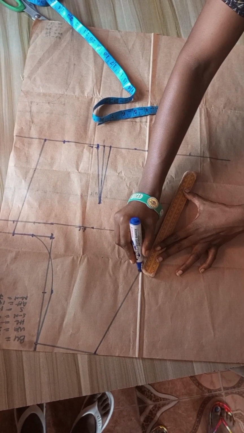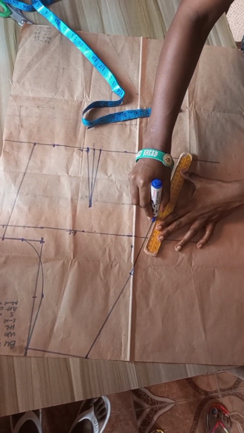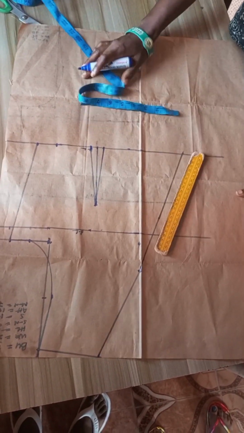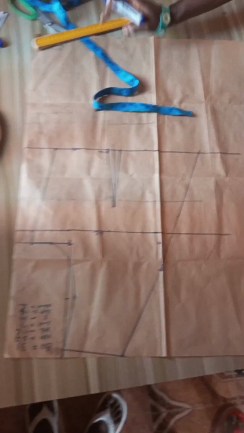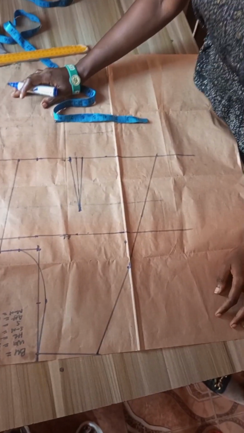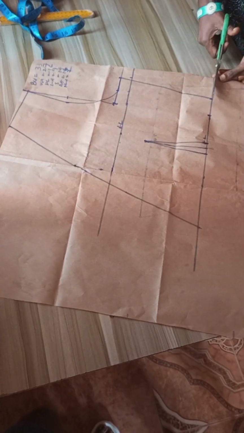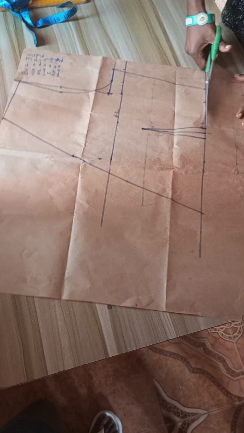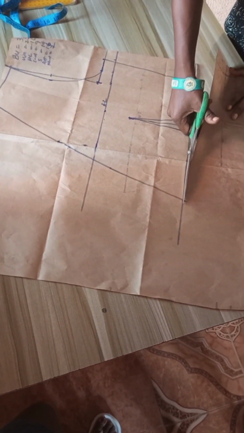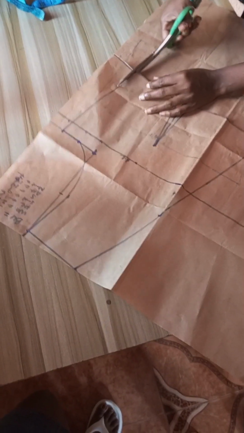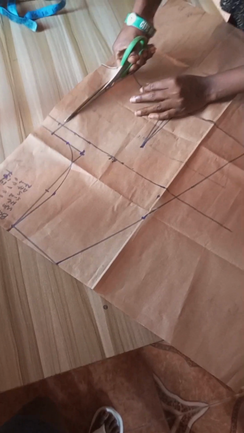Then you connect it to the neckline. To the neckline, you connect it from the neckline down to the other side of your pattern paper. This is to form extension for the overlap top. Then you cut out your pattern paper. This is all for the front part.